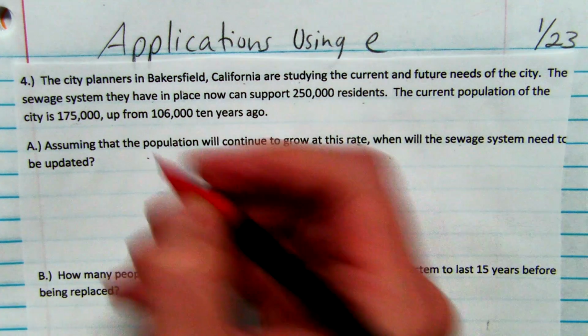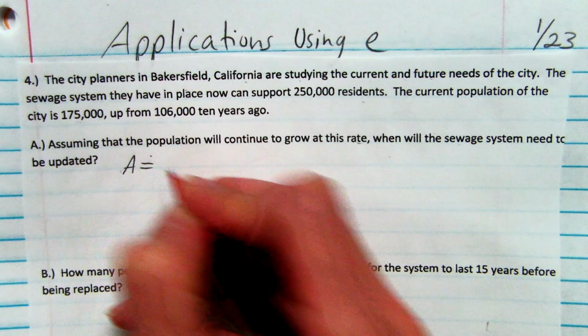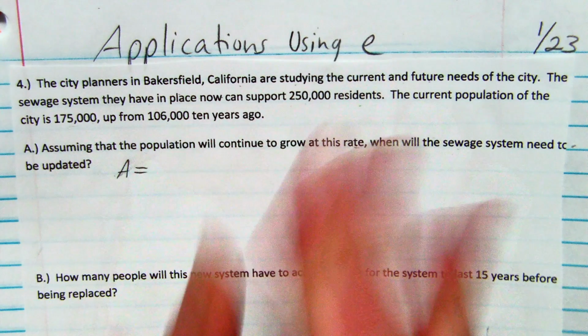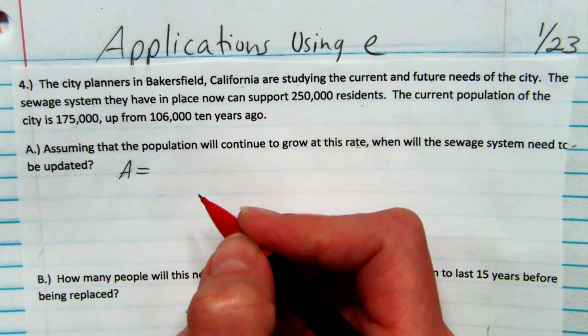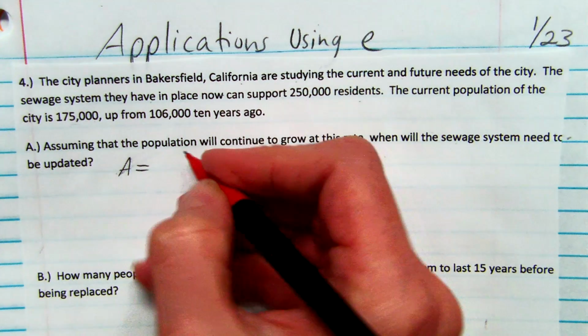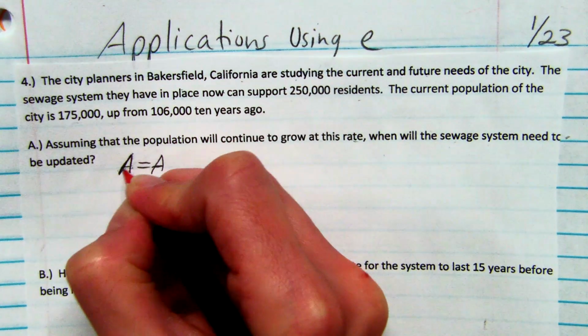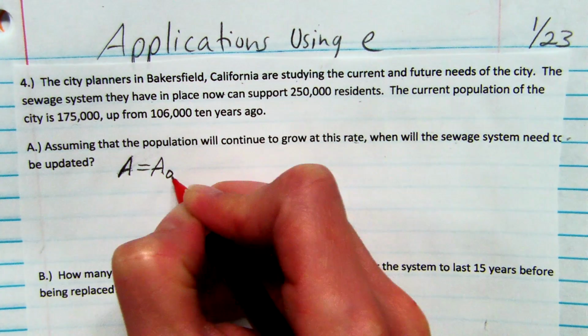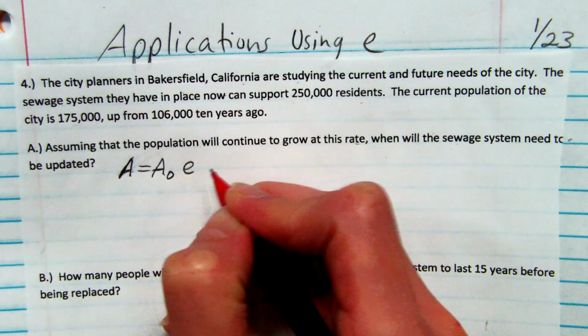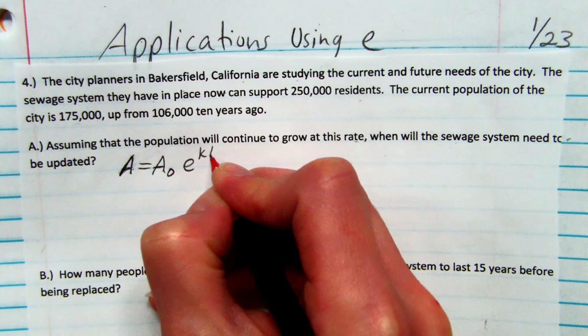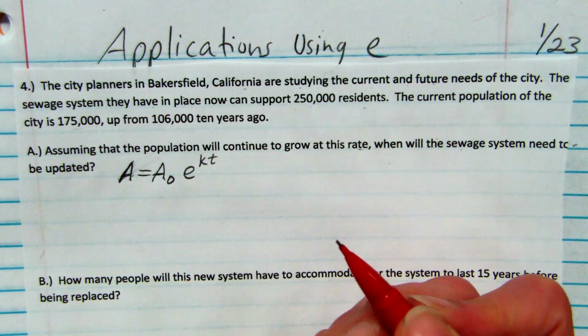So we're going to use a basic formula just like we had. For a lot of these situations, we can use that number e. So this is our original amount, or I'm sorry, this is the amount afterwards. This is the original amount, which they'll put a little O for original, times e to the kt power. So this is just our basic formula.